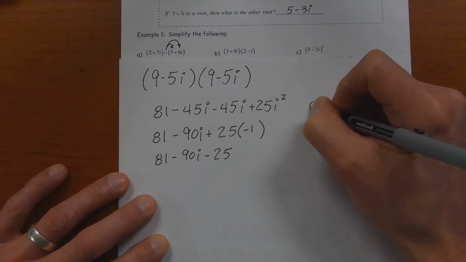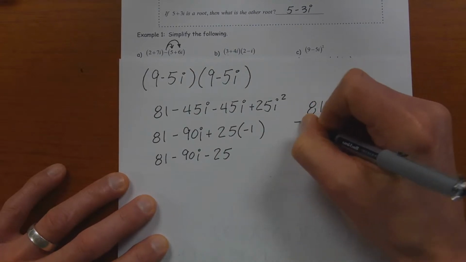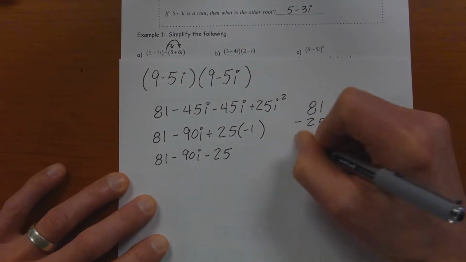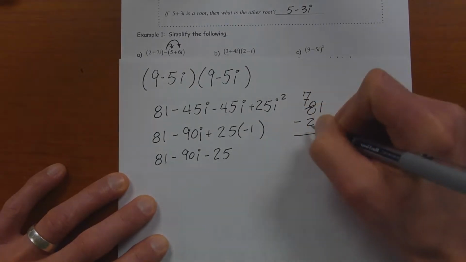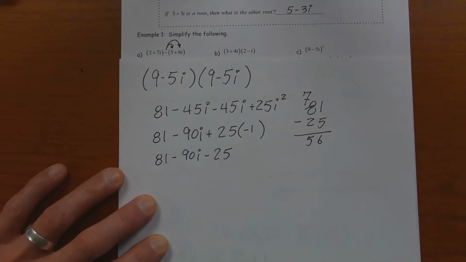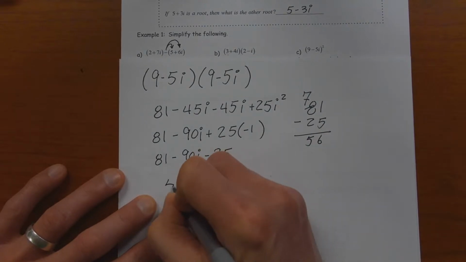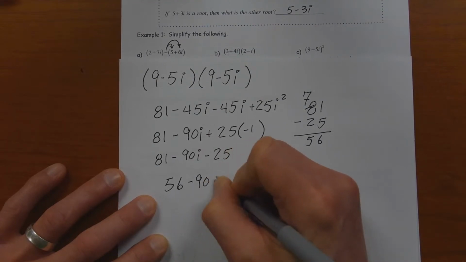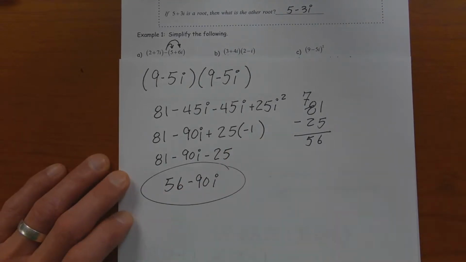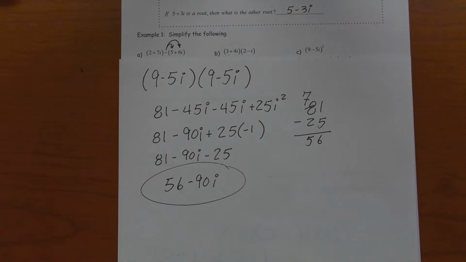And now what is 81 minus 25? That would be 56. So 56 minus 90i. That would be your final answer.